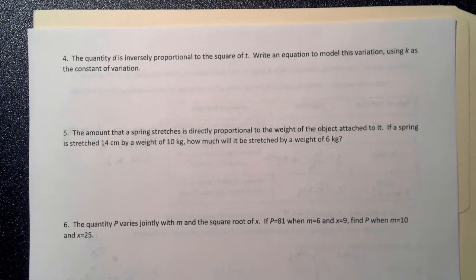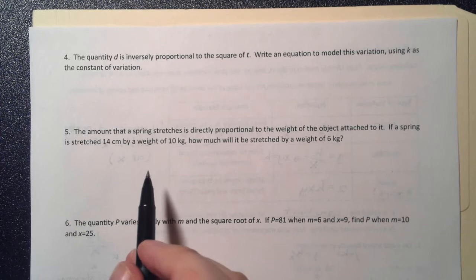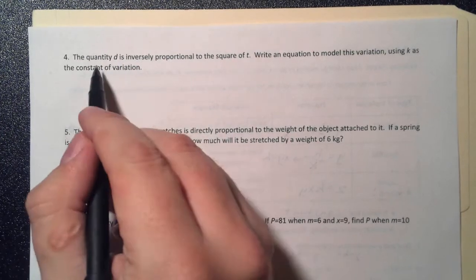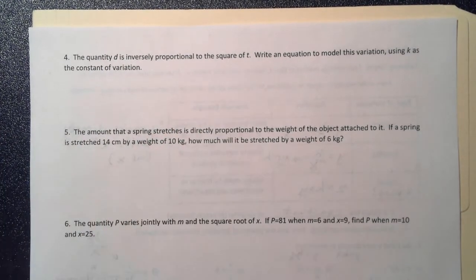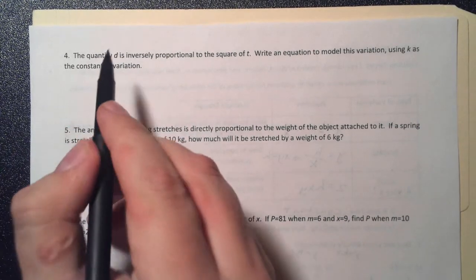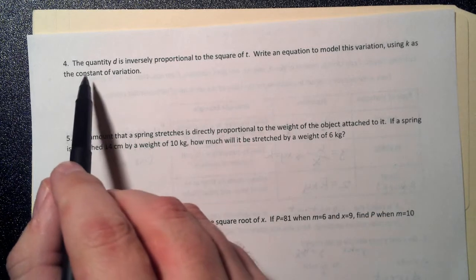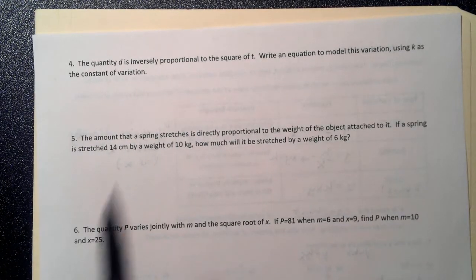The main idea of variation, what it's most commonly used for, is in dealing with word problems. Some of these can be very simple, and some of them will require a 3-step process. This first one right here is a simple one. The quantity d is inversely proportional to the square of t. You're asked to write an equation to model this variation using k as your constant. So read these carefully. I always read these things all the way through, and then I go back. There's usually a natural way that they're broken apart.